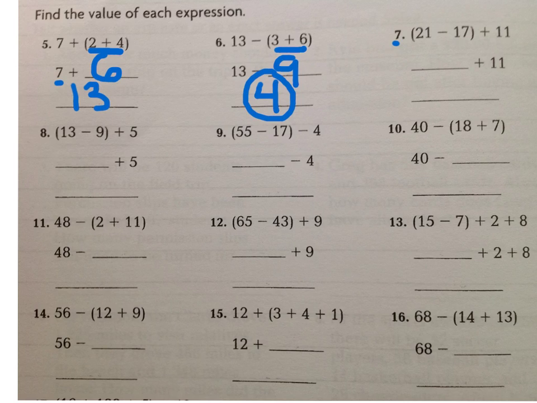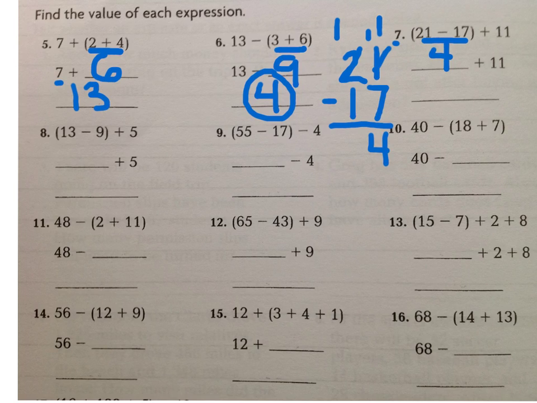Now let's take a look at number 7. Number 7, you might have needed to do some scratch work on the side. Hopefully you remembered that you needed to do the parentheses first, and you're going to do 21 minus 17. And you know what? If you can do this part in your head, that's great. If not, go ahead and get your scratch paper out and solve it over to the side. Now I can do 11 minus 7, and that is 4, and 1 minus 1 is 0. So now what I'm really left with is 4, and then I can't forget the plus 11 part. 4 plus 11, my final answer is 15.